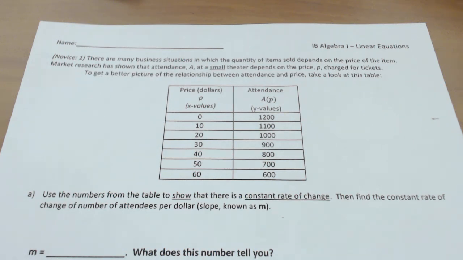There are many business situations in which the quantity of items sold depends on the price of the item. Market research has shown that attendance, A, at a small theater depends on the price, P, for charged tickets. To get a better picture of the relationship between attendance and price, take a look at this table.